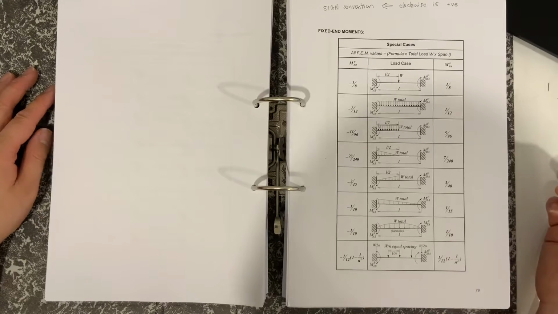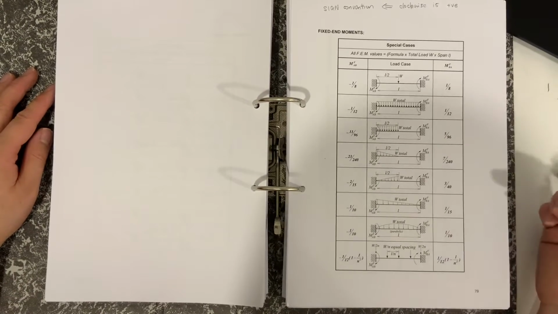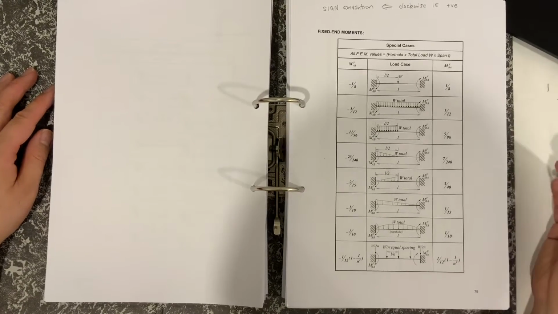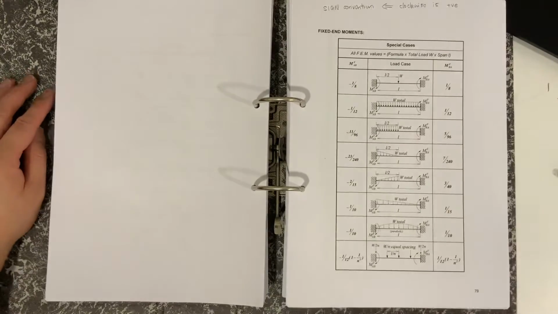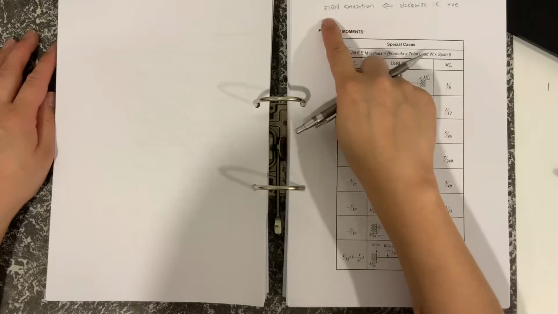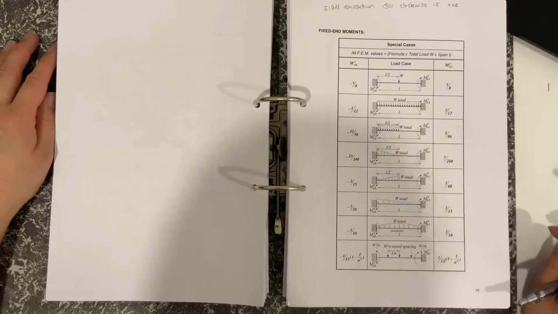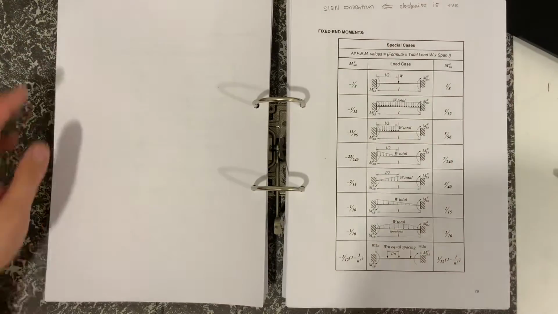So I've never introduced whether something is positive or negative, and I've said you're at liberty to call hogging positive or call hogging negative, whatever you want, and just plot everything on the tension side. When we come on to this slope deflection method, we do need a sign convention. And so, as I said, the sign convention is clockwise is positive.